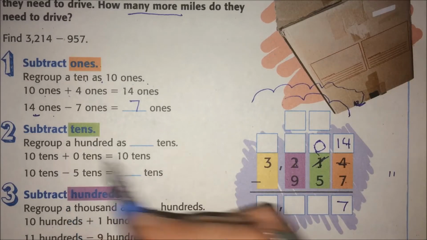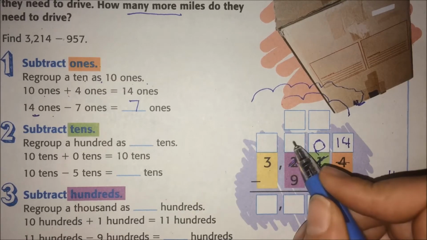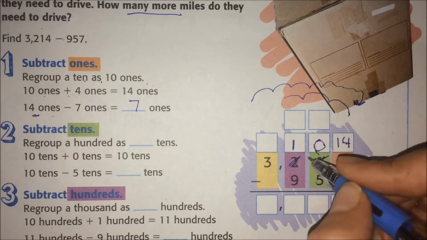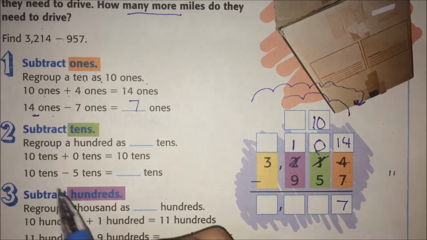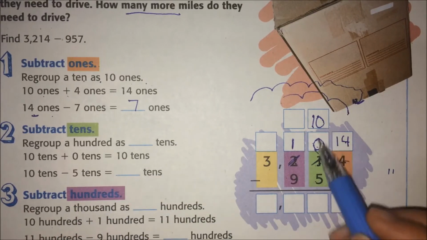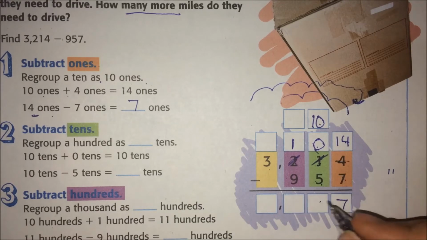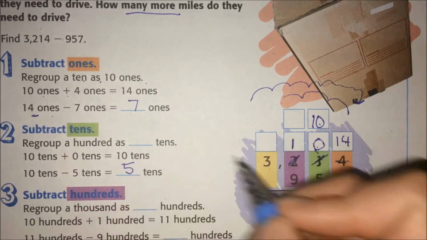So we can take from him, so he's just going to have 1 left, and share it over here. So now we have 10. And then there's only 0 here, so 10 plus 0 is 10. So 10 minus 5 is 5.